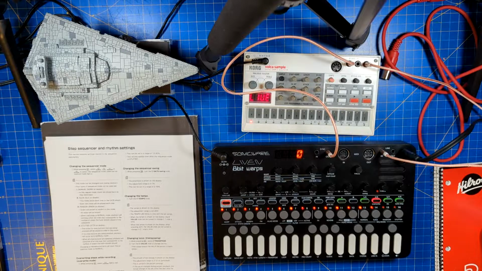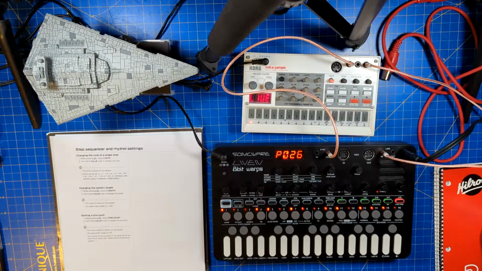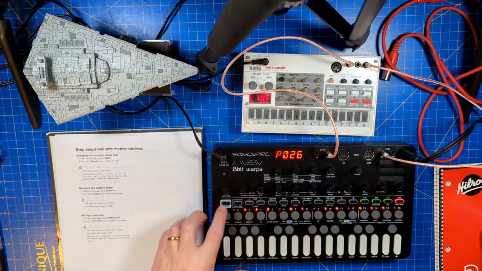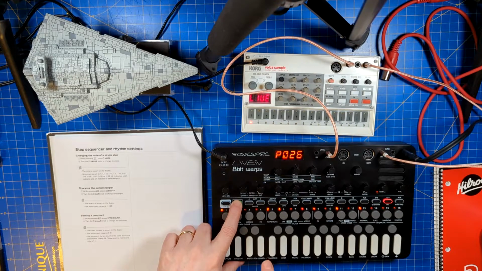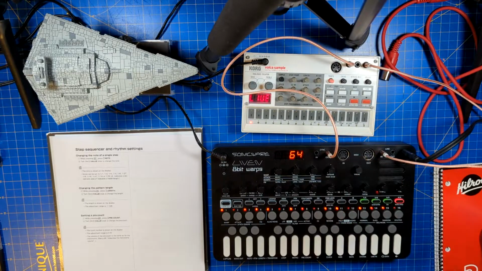Cool ways to play around with a sequencer right there. Alright, one other thing I wanted to quickly cover was basically how to change the pattern length. So if you hold down function and length here, you can then use this guy here. So right now it's just a 64 note pattern.